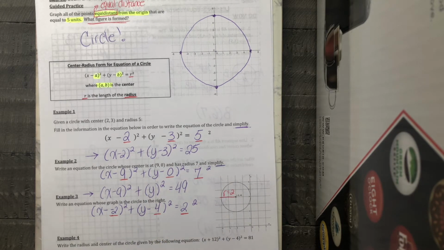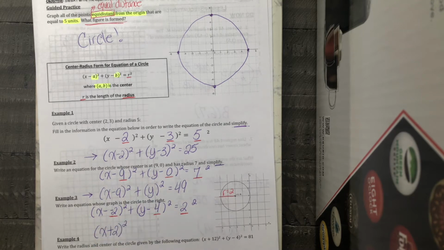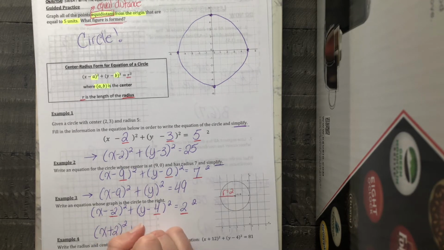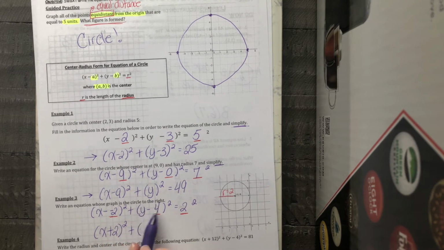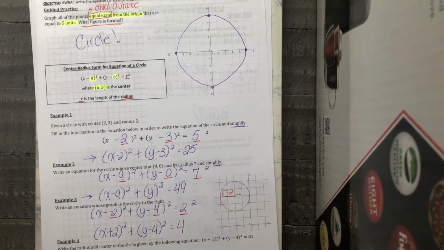And now I'm going to go ahead and simplify. Well, I know a negative and a negative make a positive. All right, so this is really just going to become x plus 2 squared. Underneath plus, this will stay, y minus 4 squared equals, and I know that 2 times 2 is 4, right? So 2 squared is 4. And then again, this would be my final form.